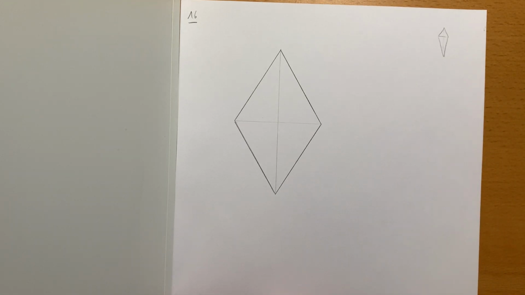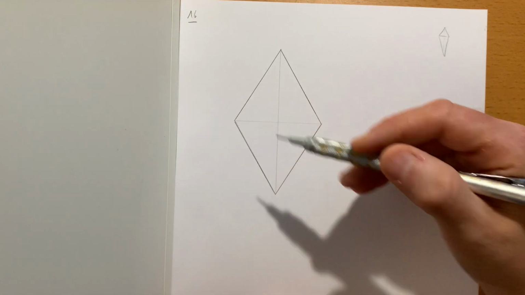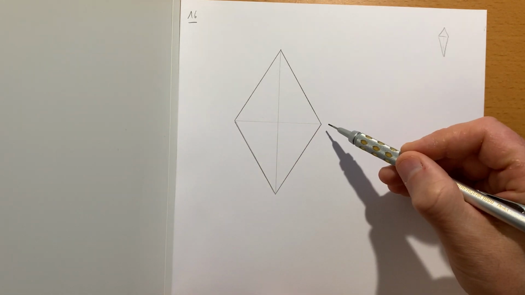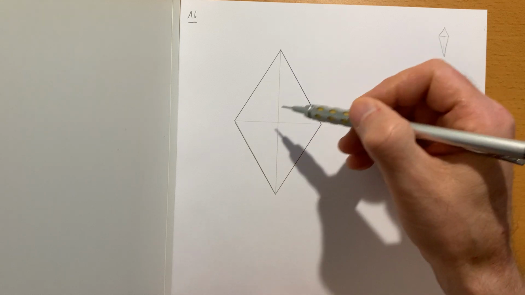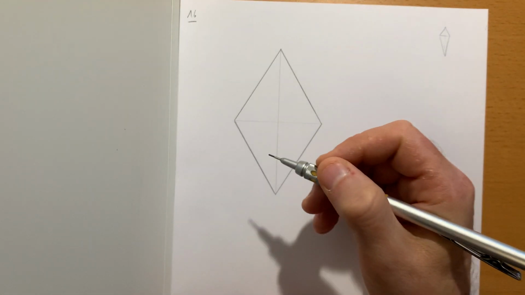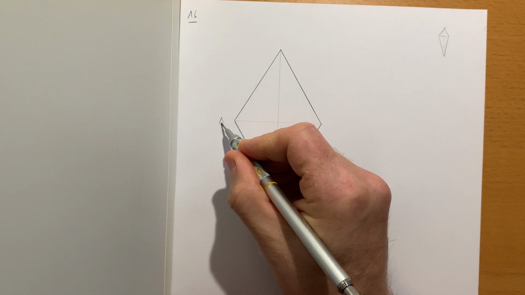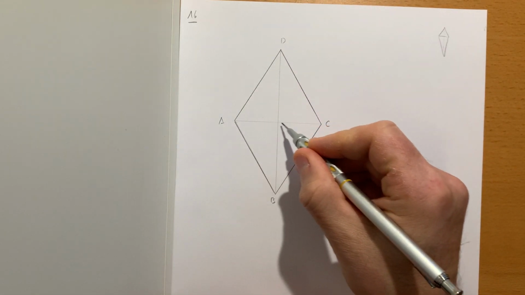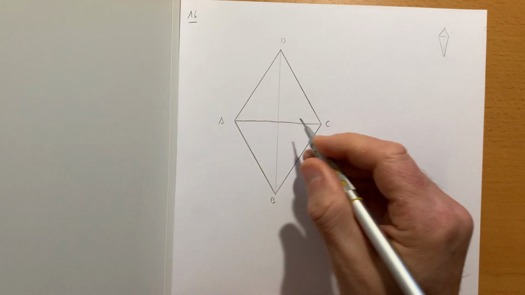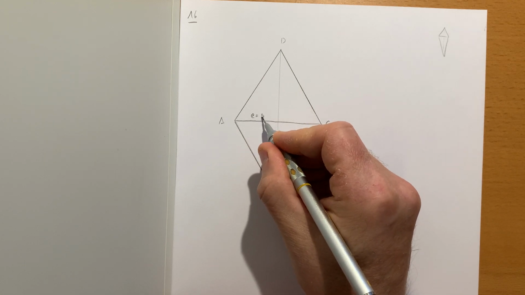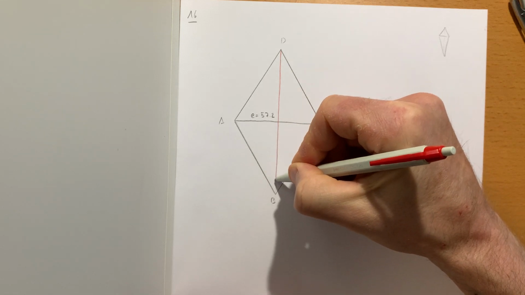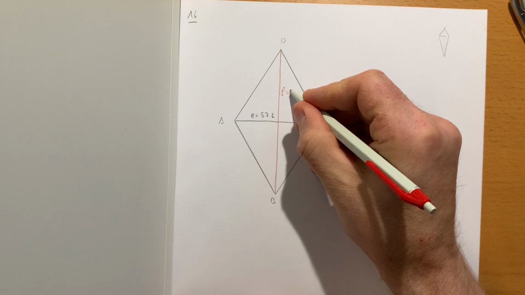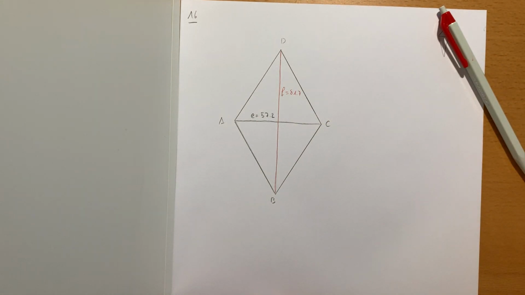Then, whenever you label something like this, you do A, B, C, D, and then this would be the diagonal E, and this would be the diagonal F. According to the alphabet, E is before F. So that's what I'm going to do, because E seems to be shorter than F. So A, B, C, D. This diagonal here is E, which is equal to 57.2. And this diagonal here is F, and that's 81.7. So we need to work out the interior angles, okay?